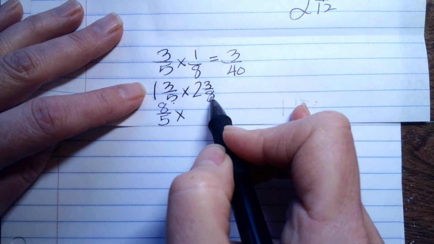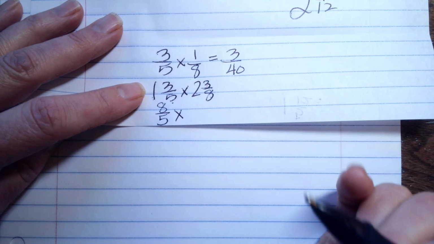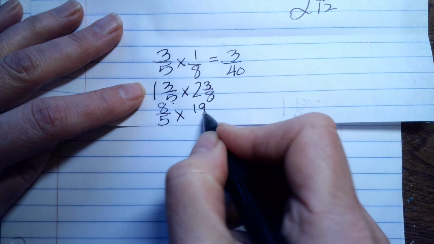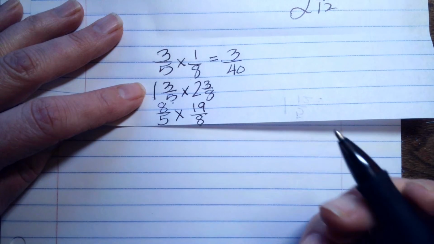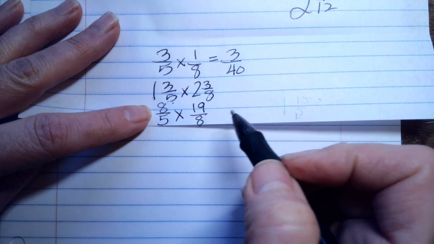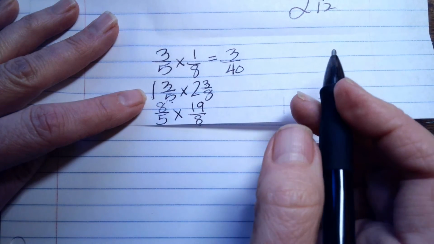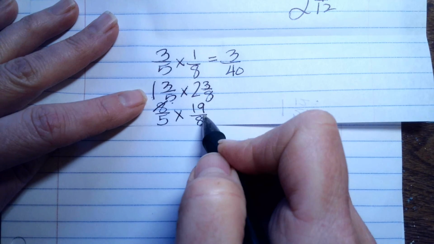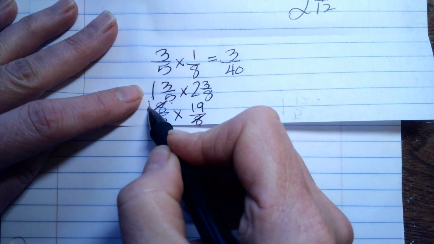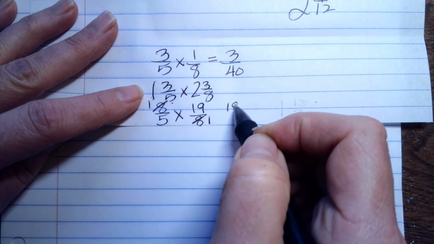And then we're going to do 8 times 2 plus 3, which is 19 over 8. Do you know how to cross cancel or no? Did you not learn that? I think so. We learned that a long time ago. Okay. So 8 and 8 turn into a 1 and a 1, and it becomes 19/5.